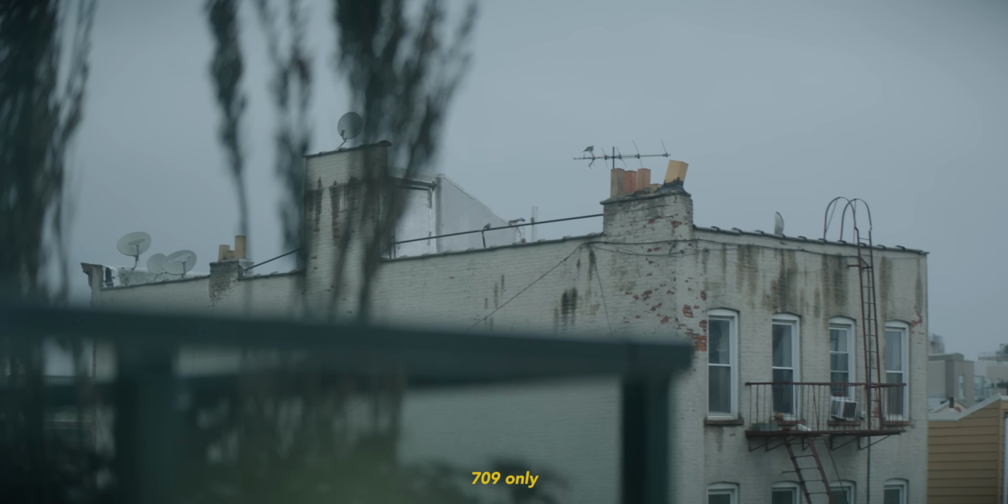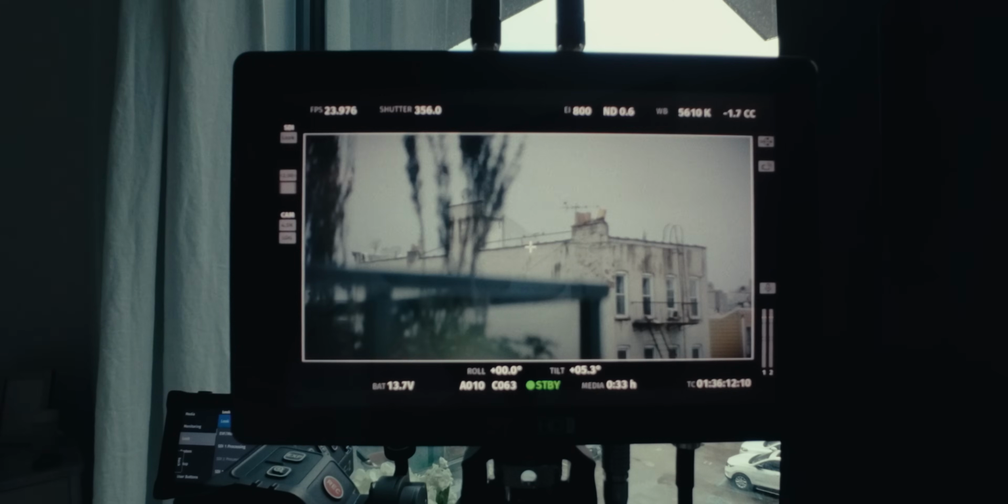Shooting outside like this is kind of risky unless you have the opportunity to constantly be checking if the log image is clipped. The light changes pretty quickly outside, and you don't want to be putting yourself in a position where you're looking at a LUT that makes you think that your exposure is totally fine, but then when you see it later, it is actually clipped.